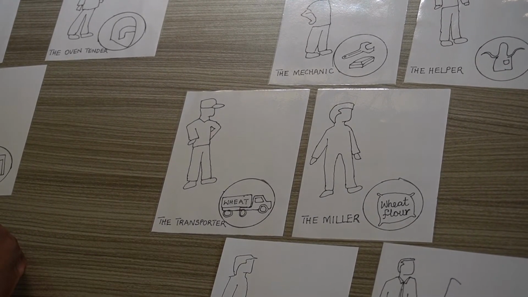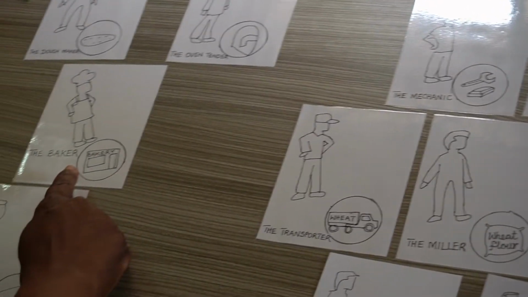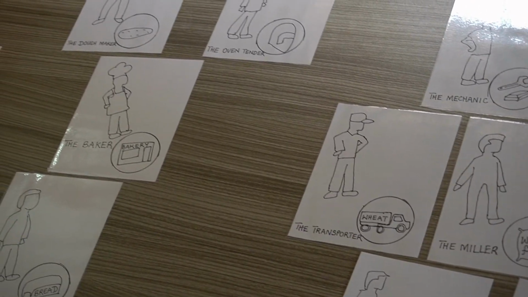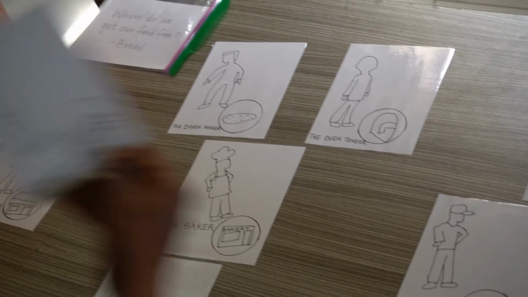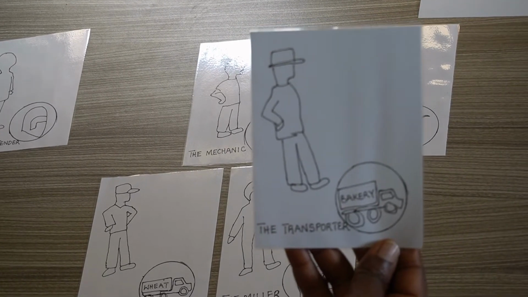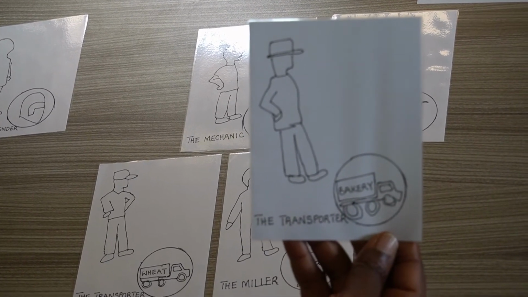The baker also needs to get the bread to the shop. So here is a transporter to take the bread to the shop.